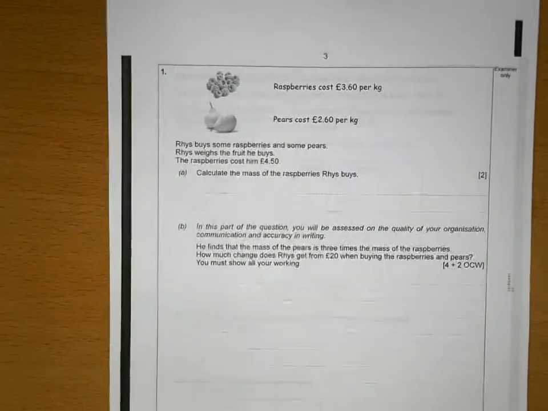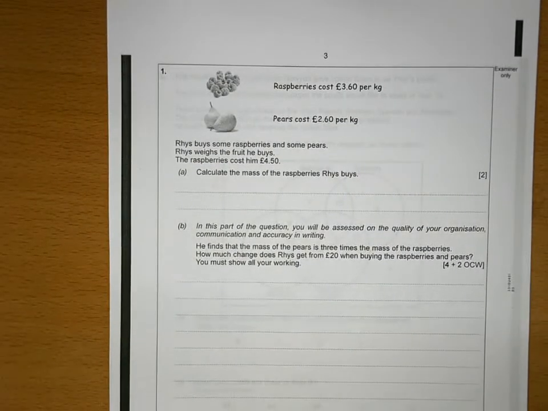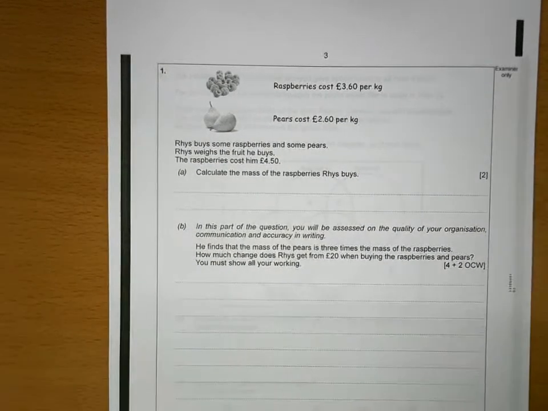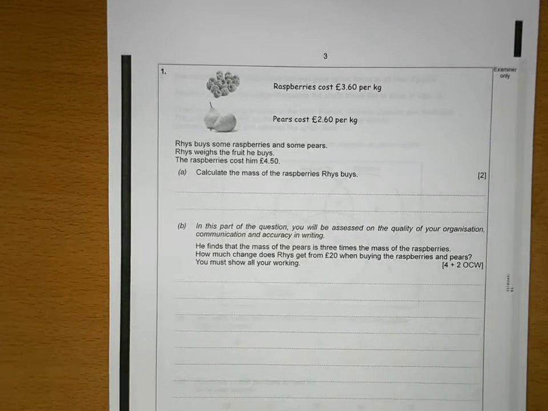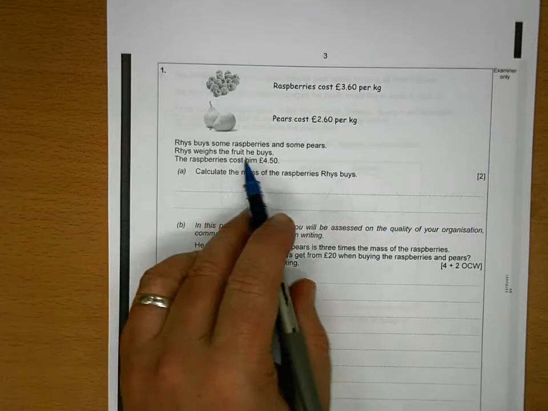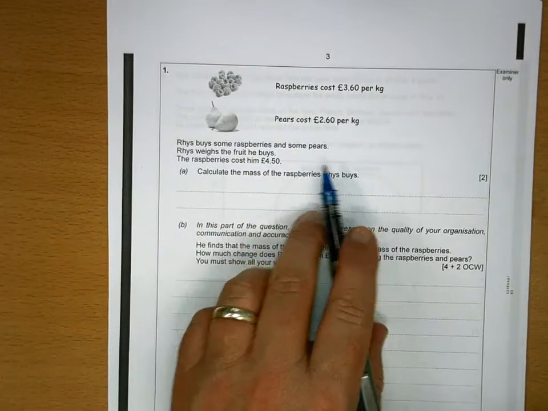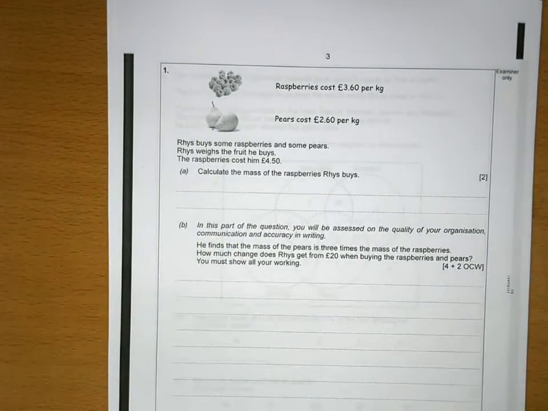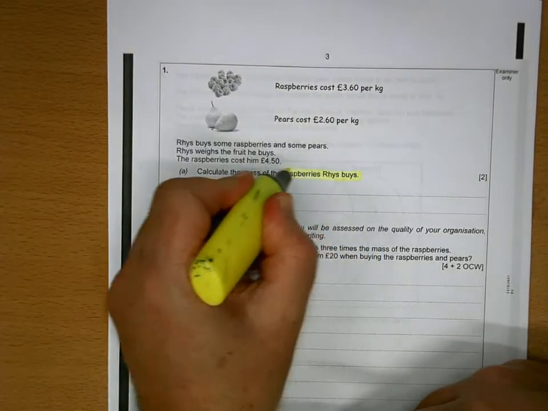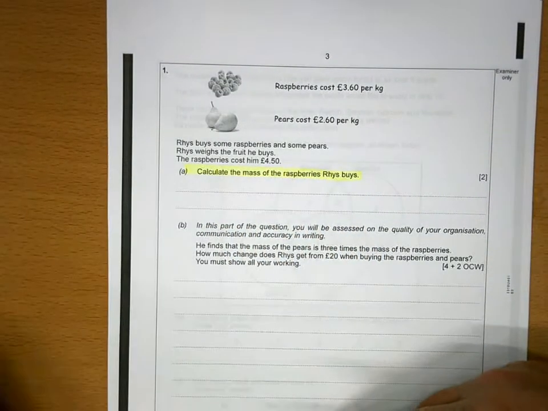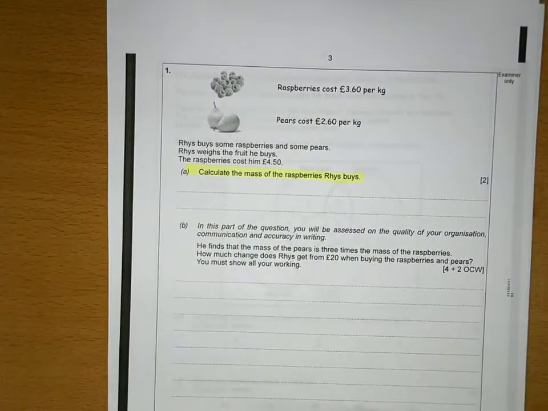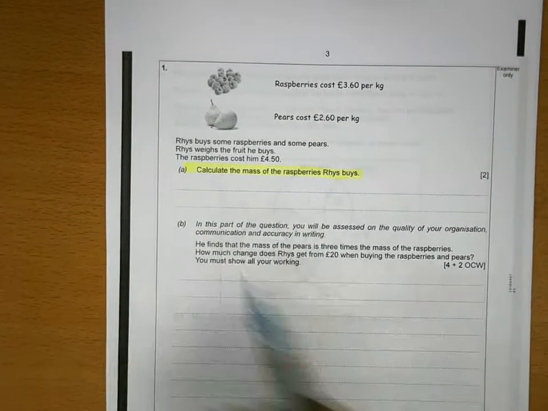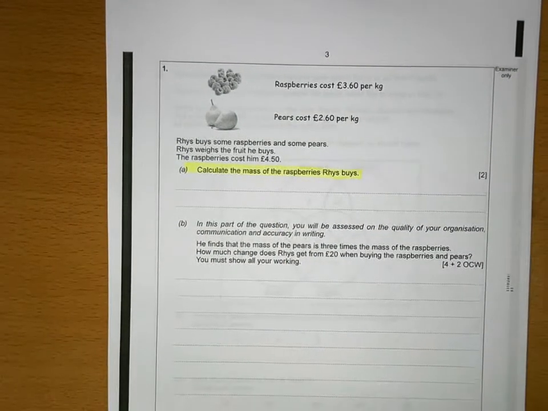Okay. Question 1. Raspberries cost £3.60 a kilogram. Pears cost £2.60 a kilogram. Reese buys some raspberries and some pears. Reese weighs the fruit he buys. The raspberries cost him £4.50. So here's our first question. Calculate the mass of the raspberries Reese buys. So that's the work that we've got to do, the question we've got to answer.